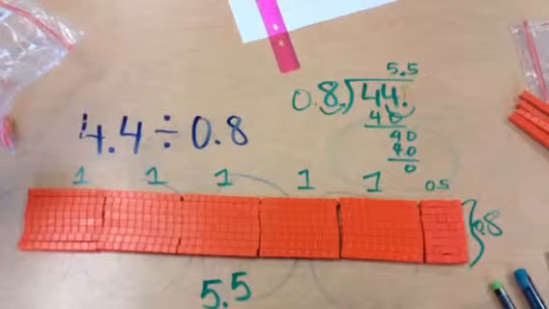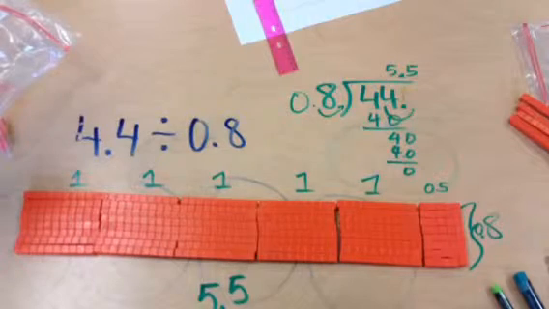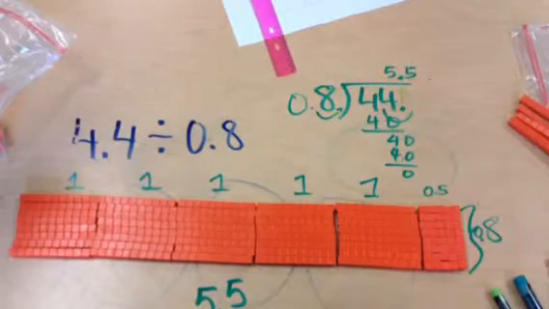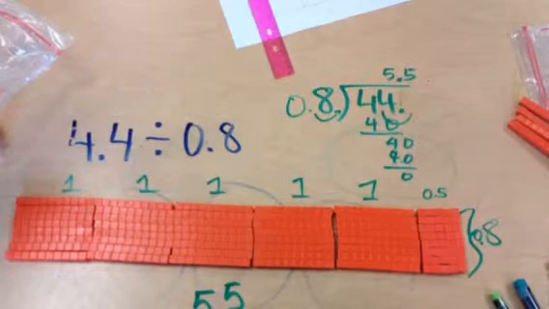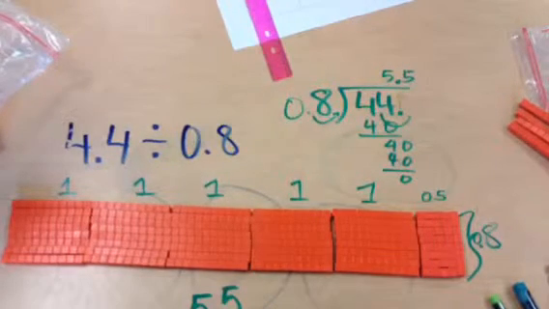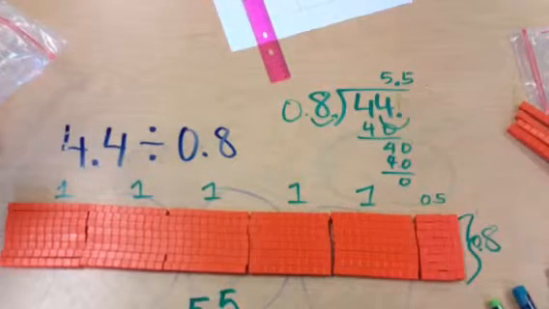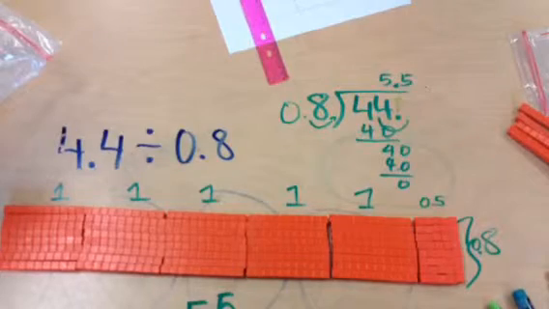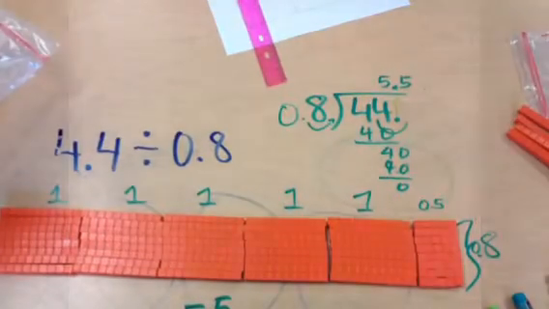Here you can see I've used long division with the traditional algorithm to come up with the same answer, 5.5. So essentially, it's like doing multiplication using base 10 blocks in reverse. The area represents the number being divided. One dimension represents the number it's being divided by. And the mystery number, the one you don't know, is the other dimension of the rectangle.